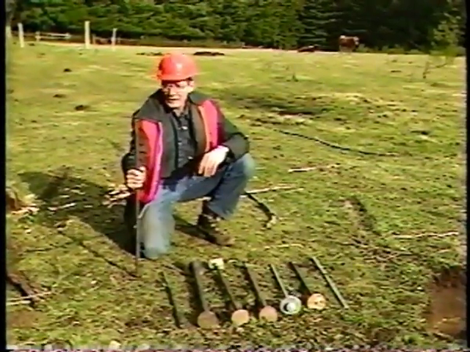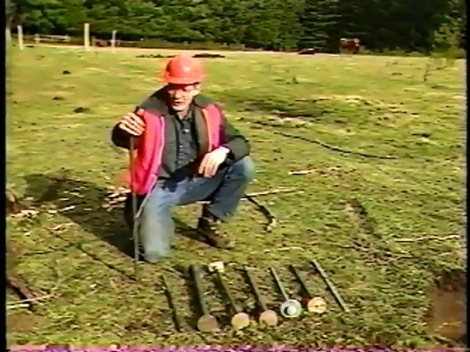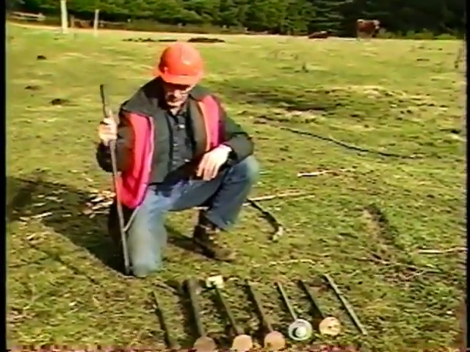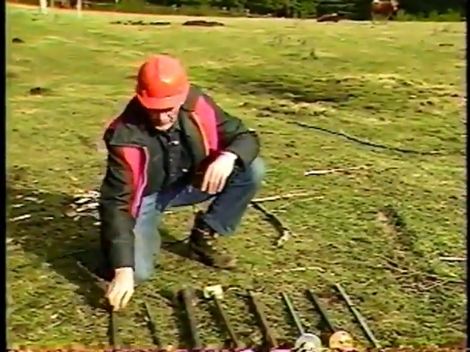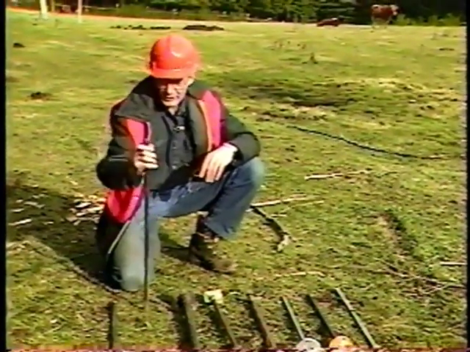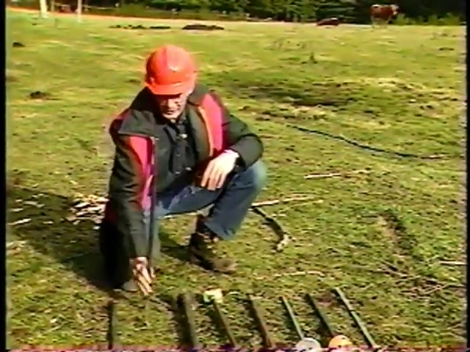Continuing on from our post, we've cut out a new lot line. This gives you an idea of what a newly cut and quarter blaze lot line looks like, with Tom and Ted in there cutting the quarter blazes.